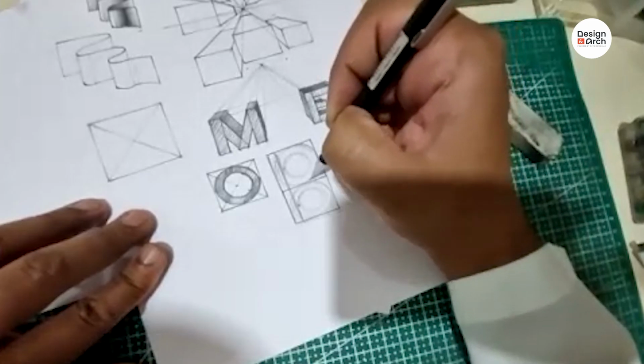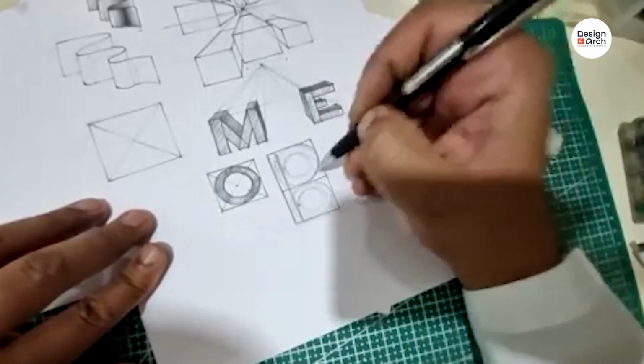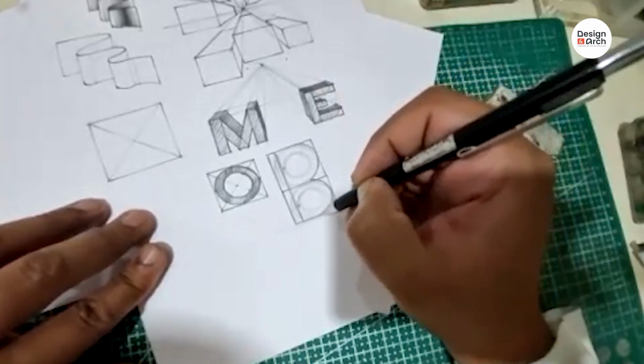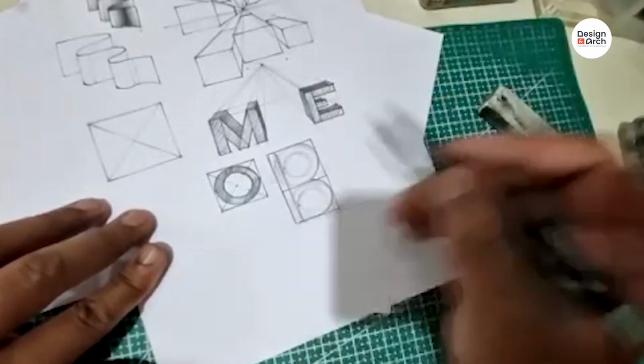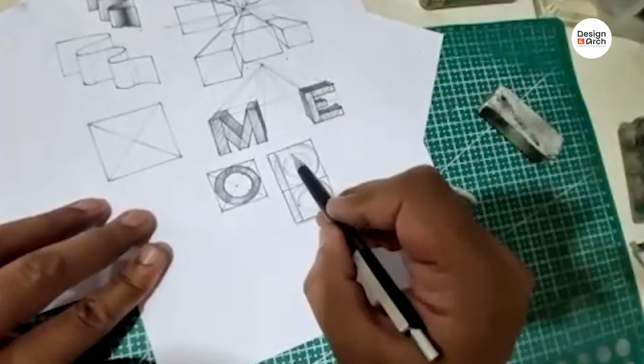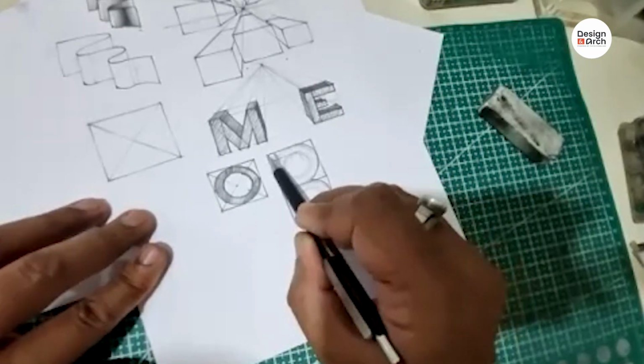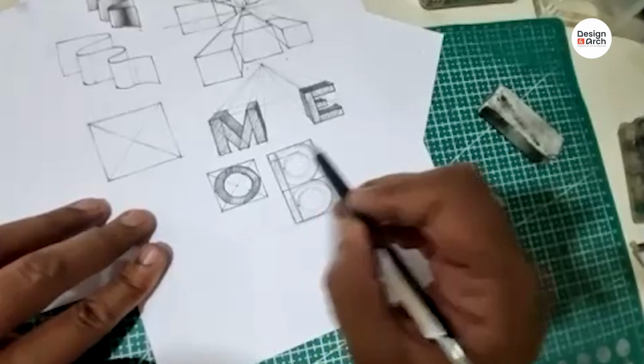Join this over here, and join this part over here, and join this. See the length. Take the same distance here. See this length. Take the same distance here.